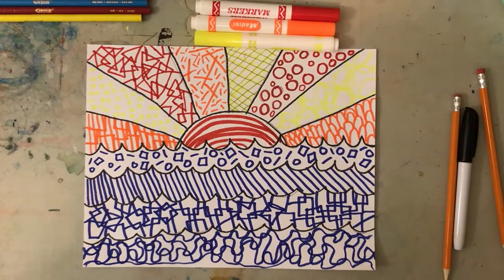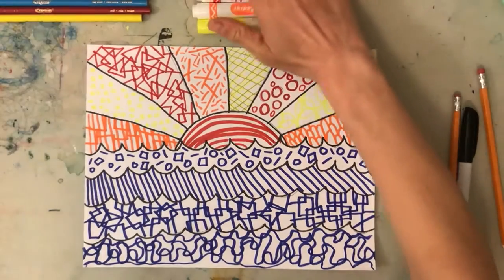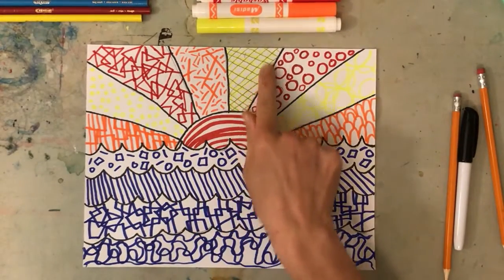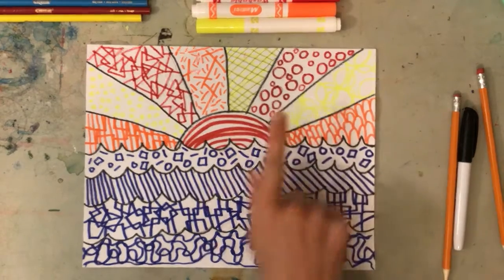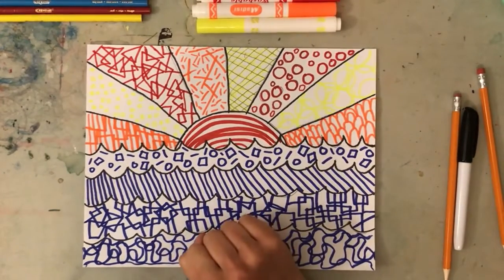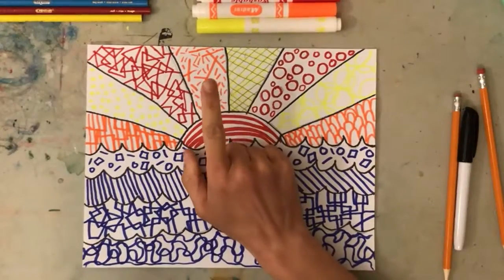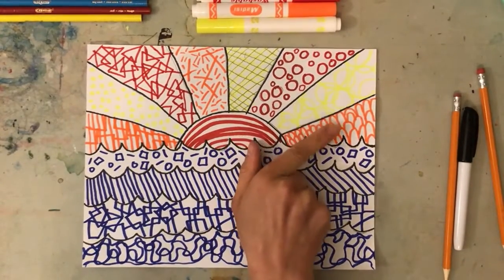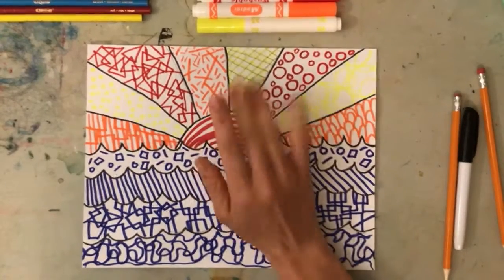Okay, so I have filled in my patterns. So I hope it's a little more obvious what I was trying to say before, which is that you want big sections so that you can spend a lot of time putting those patterns in. Now, you'll notice again that I only use one color for each section. If I do more than one color, my brain will explode.